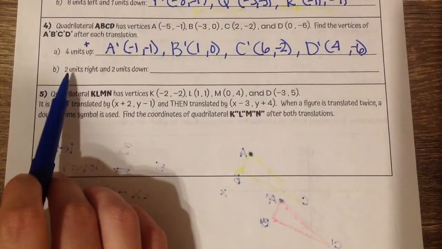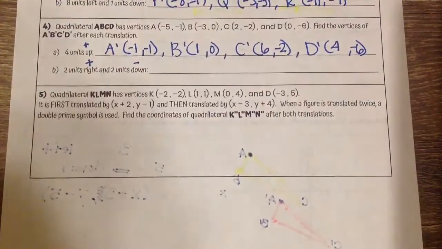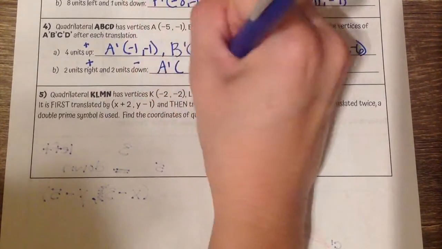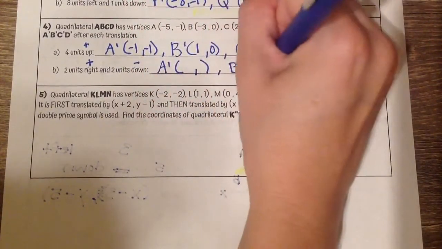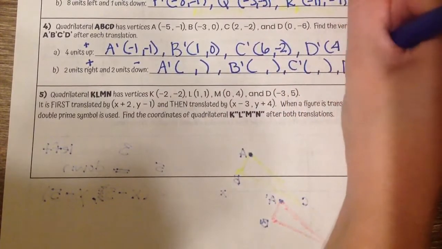And then one more scenario here. 2 units right, so right is positive. 2 units down, down is negative. So again, rewriting our points. A prime, B prime, C prime, D prime.